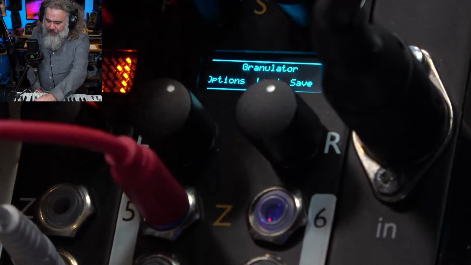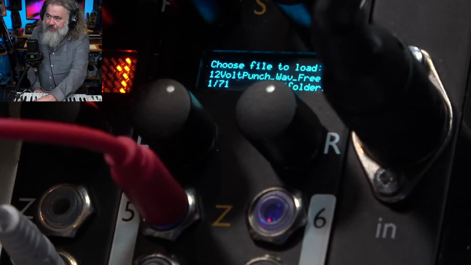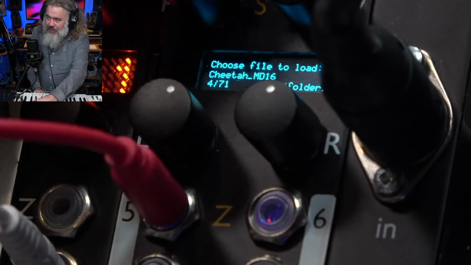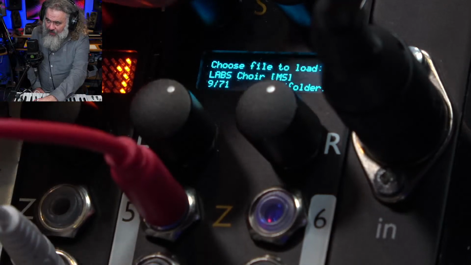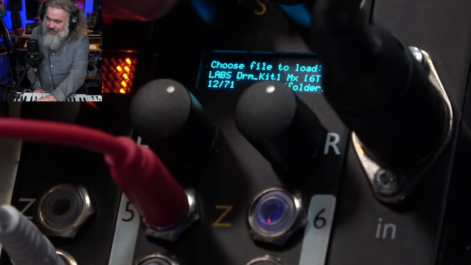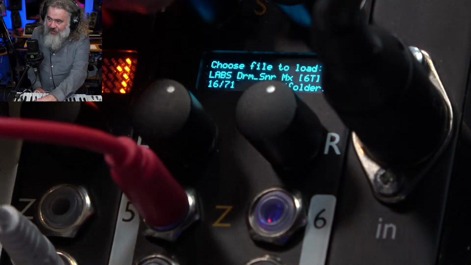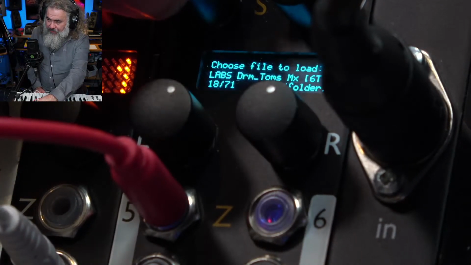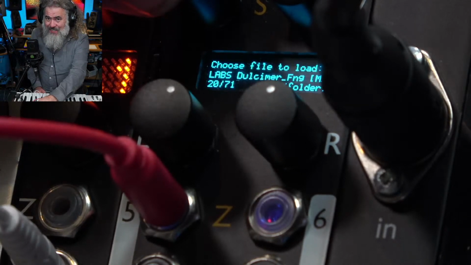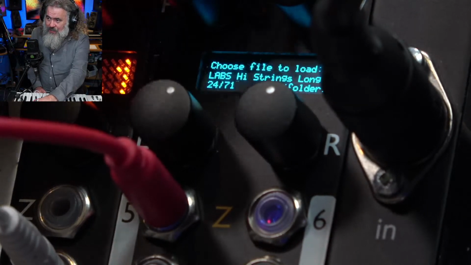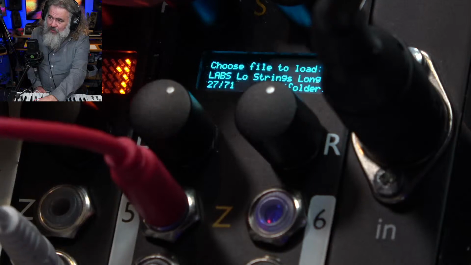But if I was to load WAV, then I can flick through the WAV files that are on the Disting. Now, these, you can see labs. These are from the Spitfire Labs range, the free samples, which are fantastic, as I'm sure many of us know. But also just gives us something to load in.